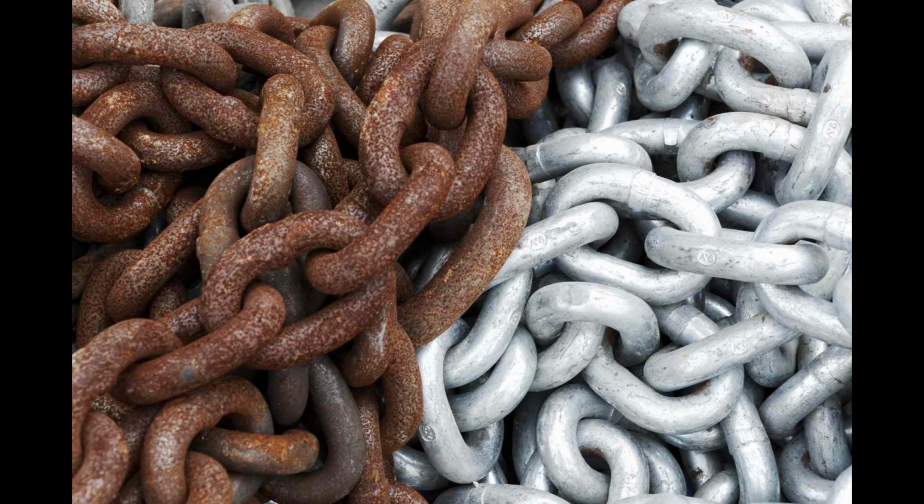You have probably seen rust on old cars or buildings and other metal surfaces and wondered what it is. Many people generally think that rust is simply oxidation and don't really know what causes it. So, what causes this rust? Now, let's see. What is rust?